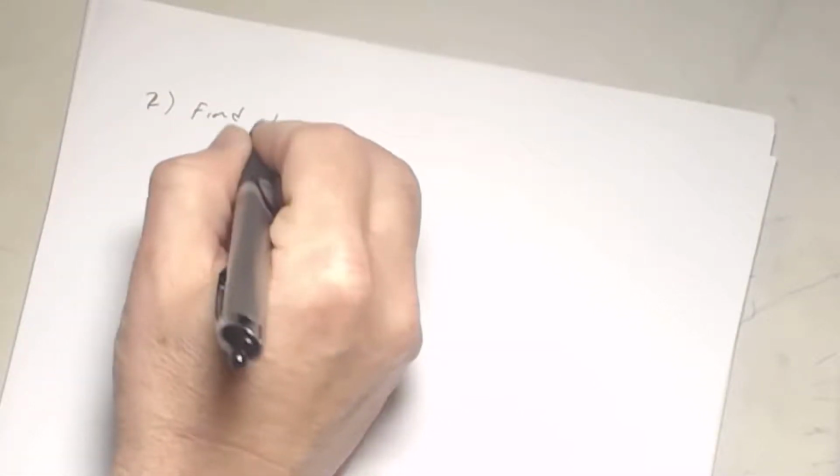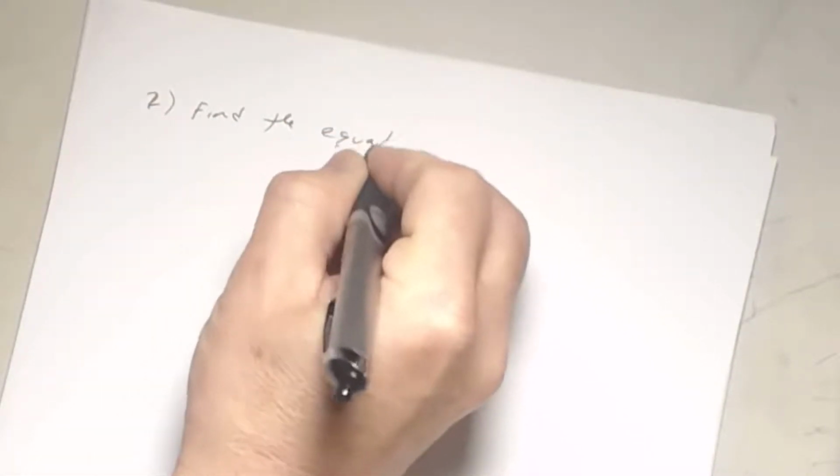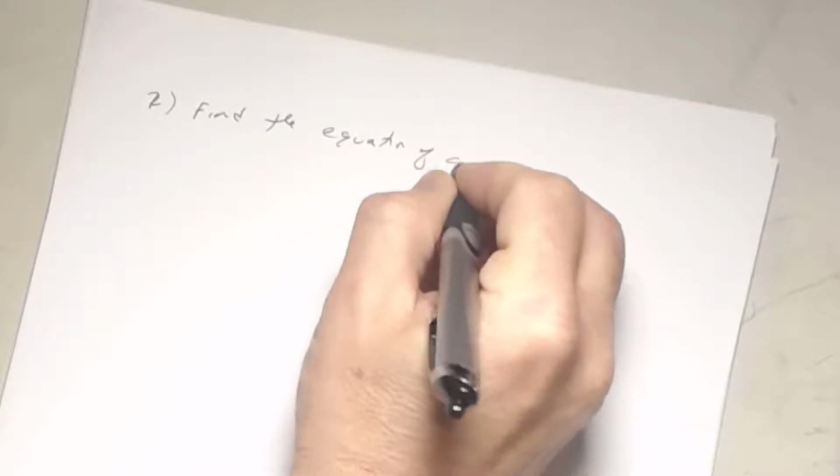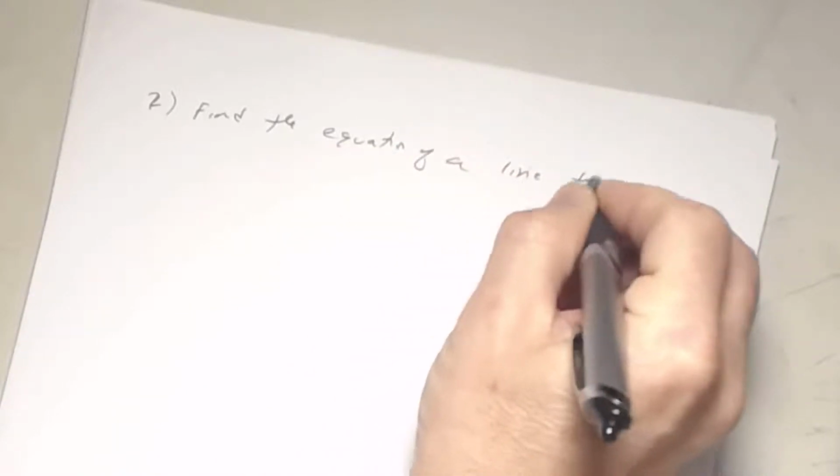All right, so let's do another one where we do this process, okay? So again, I'm going to choose points in which the slope is going to be an integer because that's what's going to look like on the final. All right, so remember what we just did. Okay, so number 2. Find the equation of a line that passes through.